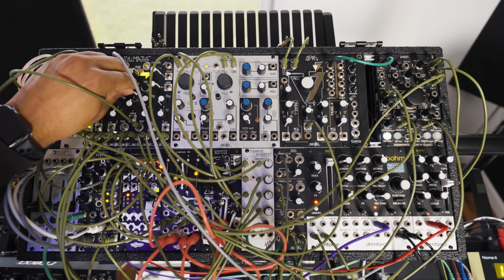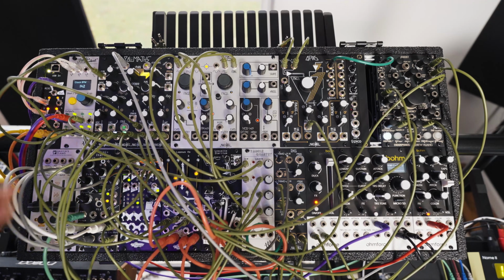So let's change up the pattern on the Torso T1.